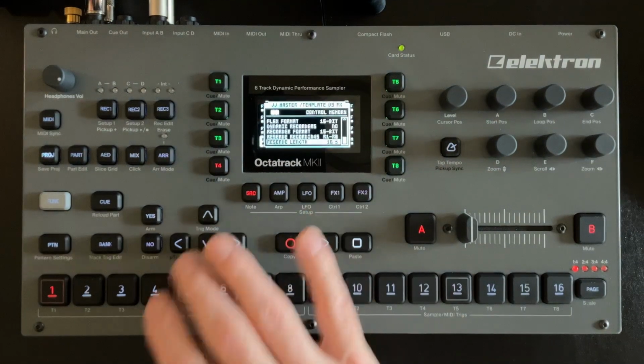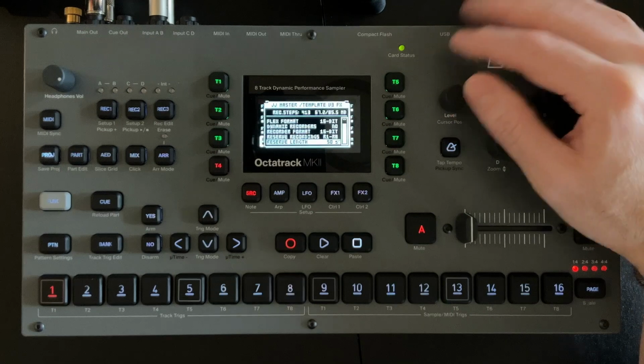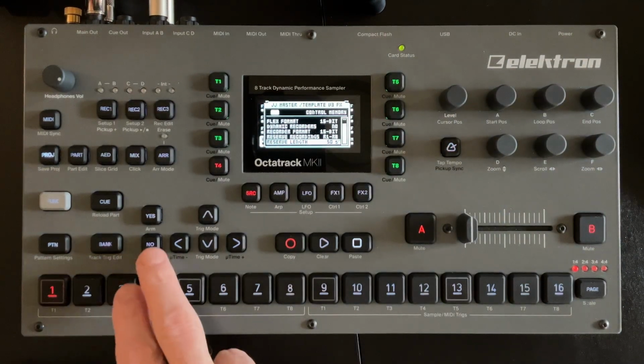So we're going to go down to reserve length. I'm going to crank this up. I think I've been doing around, I don't know, 50 seconds. My template by default, I think the default in general, is 16 seconds.